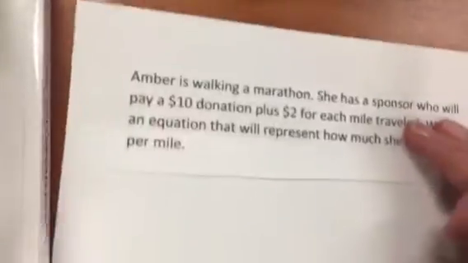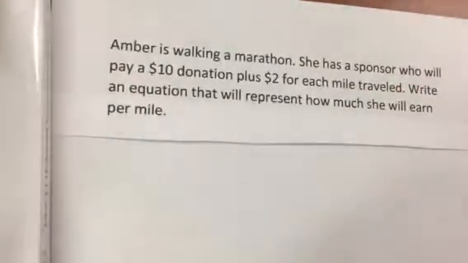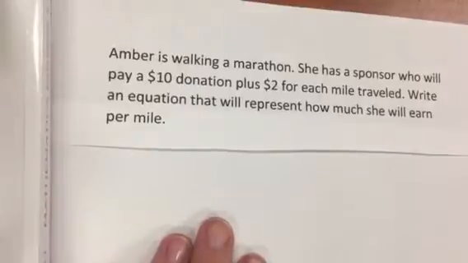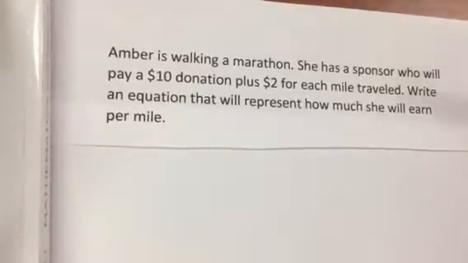Okay, so Amber is walking a marathon. She has a sponsor who's going to pay a $10 donation plus $2 for each mile traveled. Write an equation that'll represent how much she'll earn per mile.